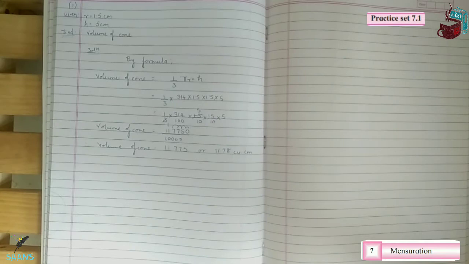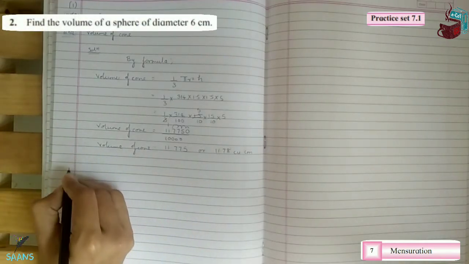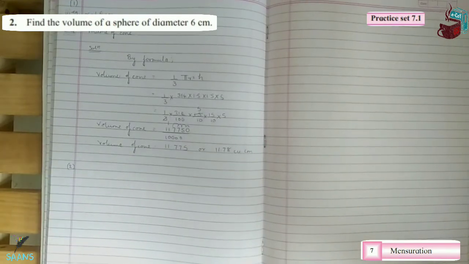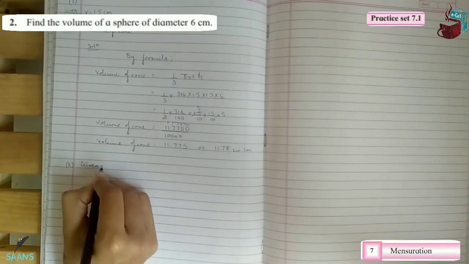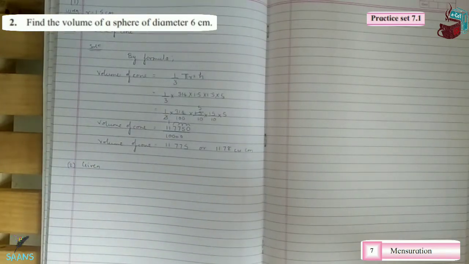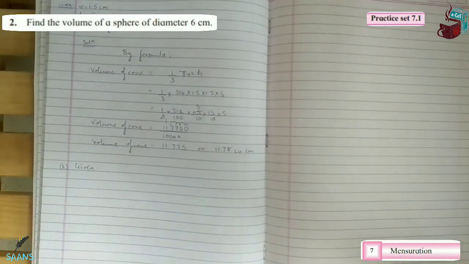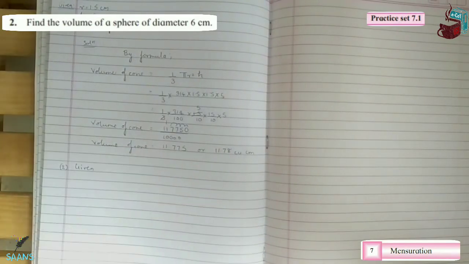Now let's move on to the second sum. So these sums are like direct substitution. Okay, they don't have much. Given, 1 minute, just let me zoom a little bit for you all. Okay, so given, what is given over here?